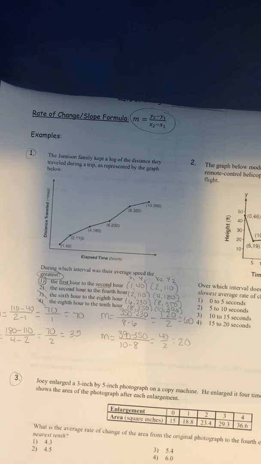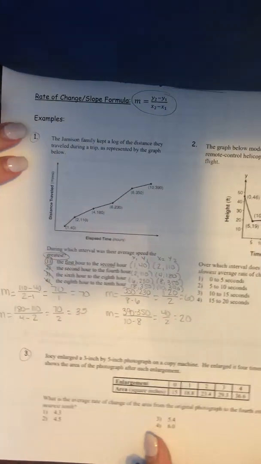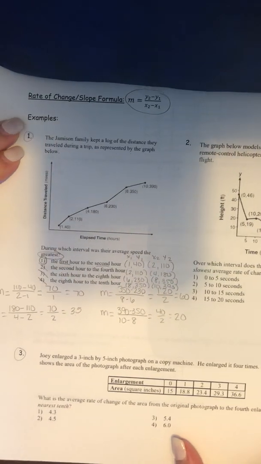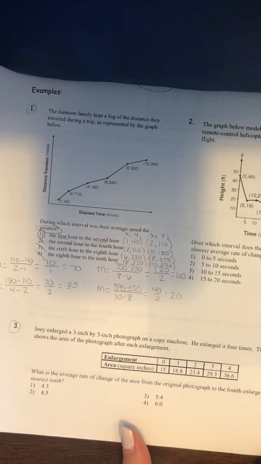We're going to skip the next question because it's exactly the same, except it asks for the slowest rate of change. So the slowest rate of change in that one would be whichever one is the smallest number. Again, all the work is in the filled-in copy of notes when you look at it.